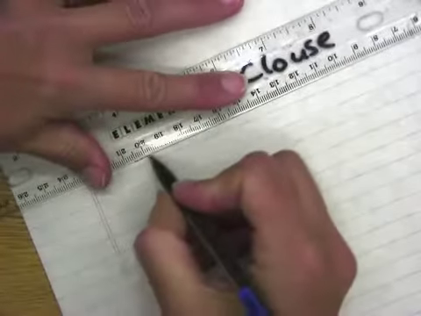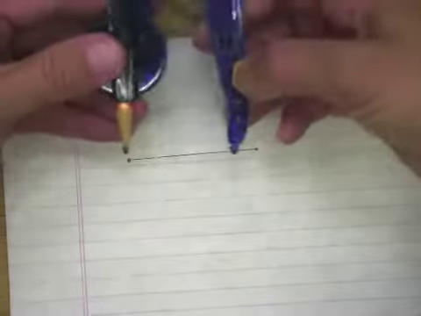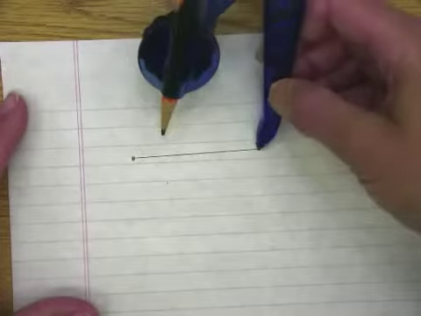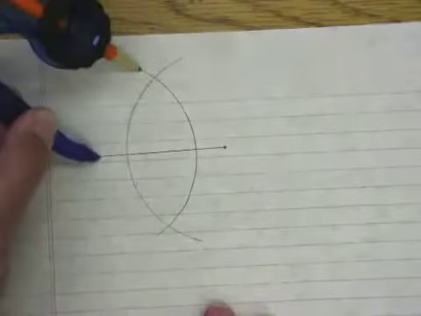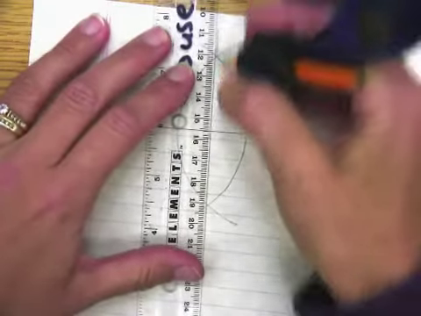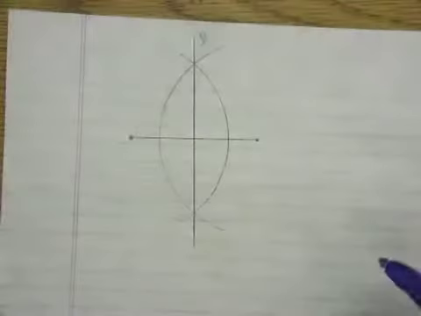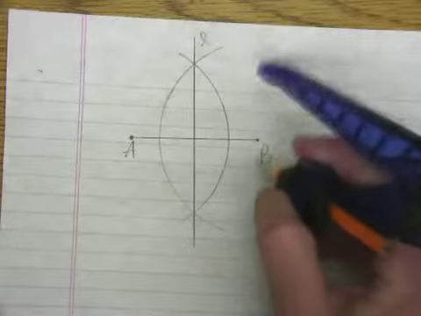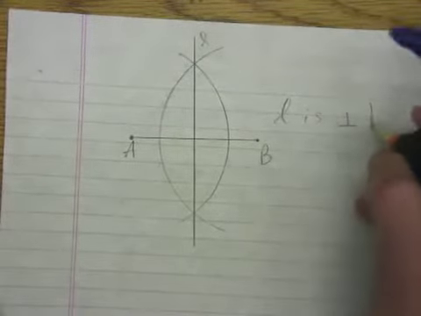So if I have a segment that I want to construct the perpendicular bisector of, I take my compass and I make my compass setting a little bit more than half. And then I make this arc, and I make the exact same arc from the other endpoint. Has to intersect in 2 places. You need 2 points in order to draw a line through it. When I draw the line passing through these 2 points, this line L is my perpendicular bisector of segment AB.